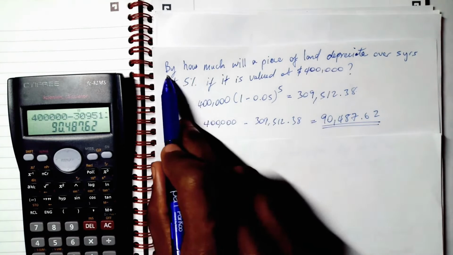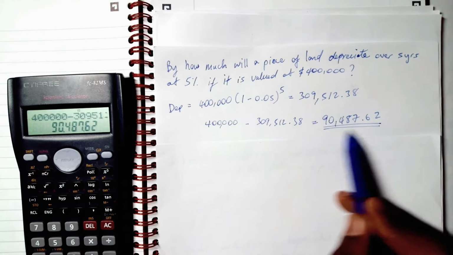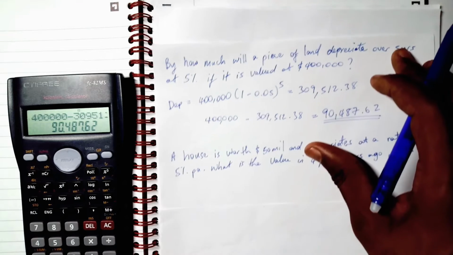All right, we're answering this question: by how much will a piece of land depreciate? This is the amount by which it will depreciate. All right, great. Moving on.